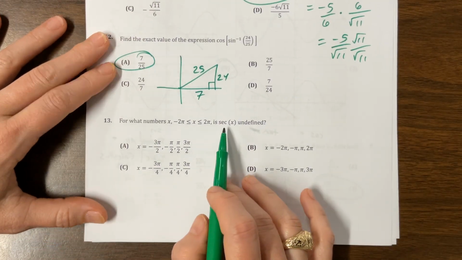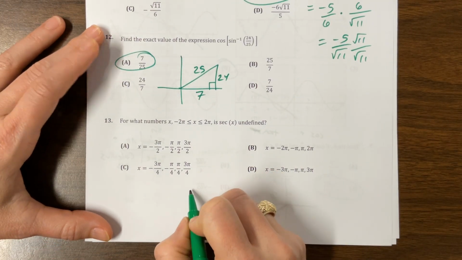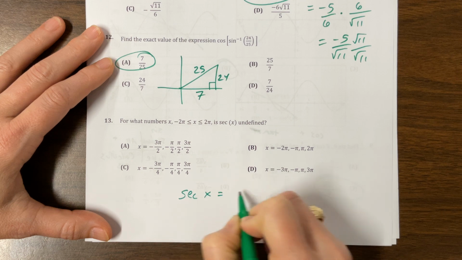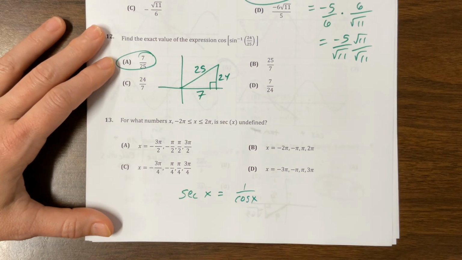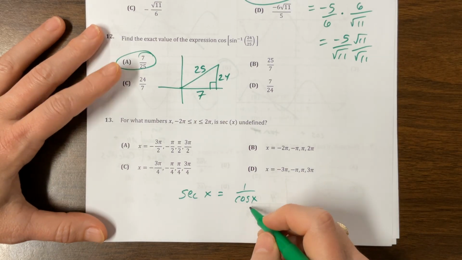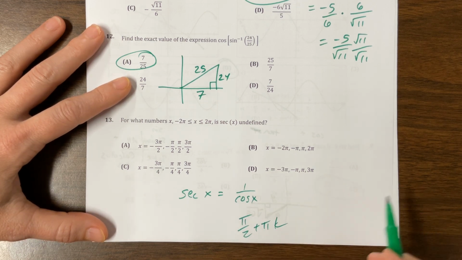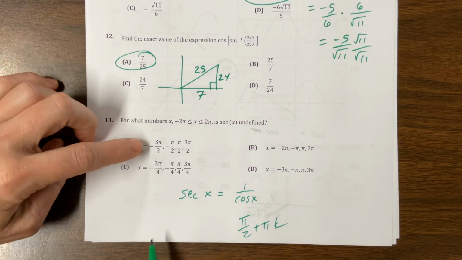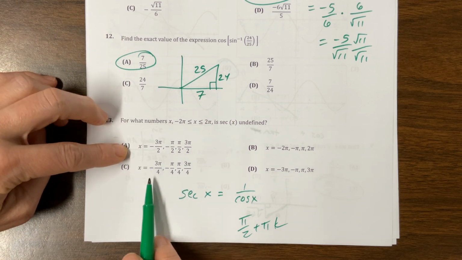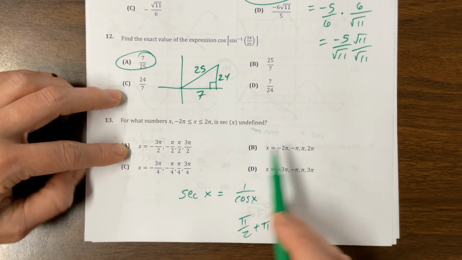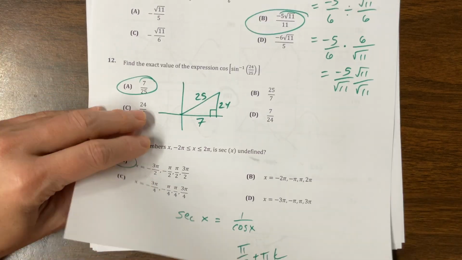For what numbers is secant undefined? Well, one way to think about this is that secant of x is equal to 1 over cosine. You are not Chuck Norris. You cannot divide by 0. When does cosine equal 0? At pi over 2 plus pi k. Okay, so that would be this one. This is the pi over 4 family. This is not. Okay, there we go.